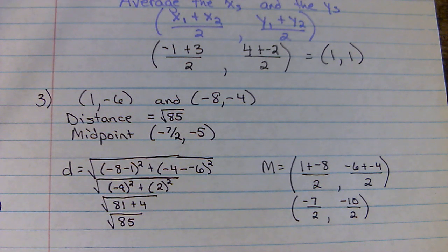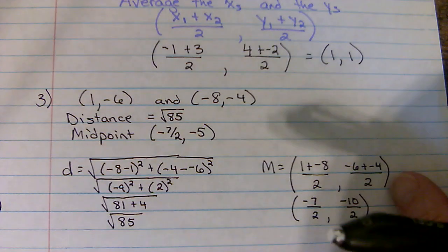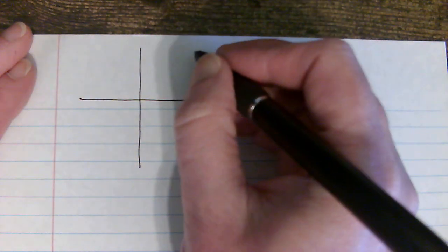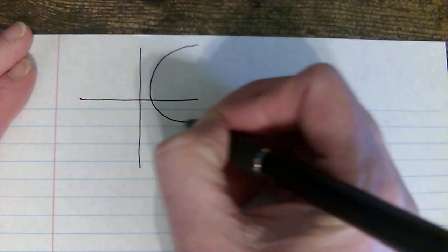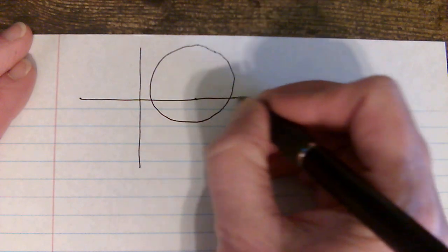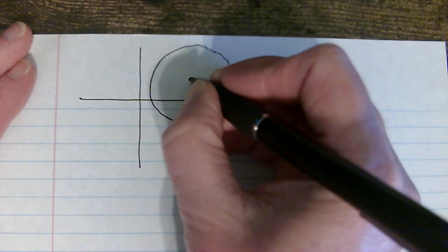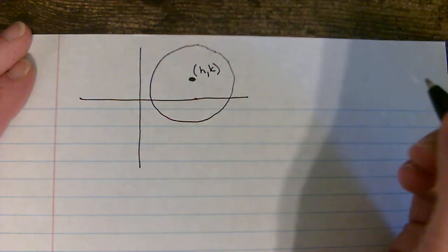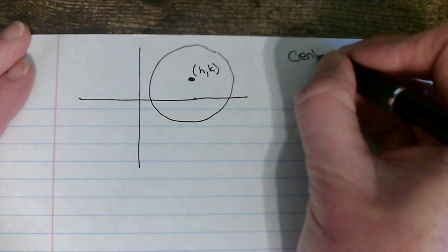Seven halves and negative 5. Circles. So let's think about a circle. We have a center. It doesn't matter where I'm at, so I'll just draw it here, some center (h, k). So I call the center (h, k).